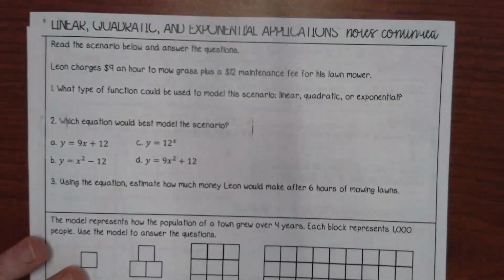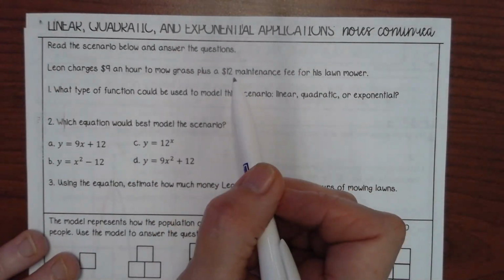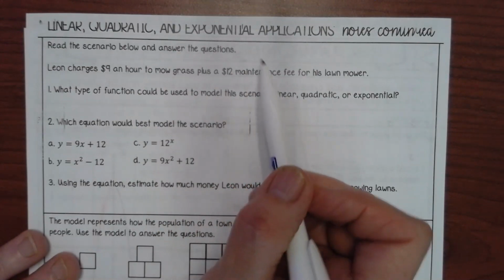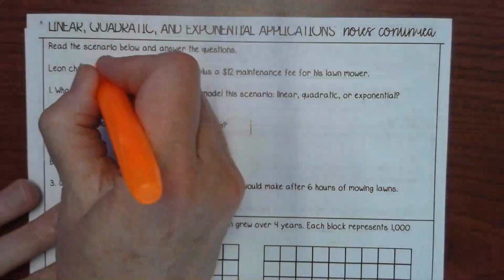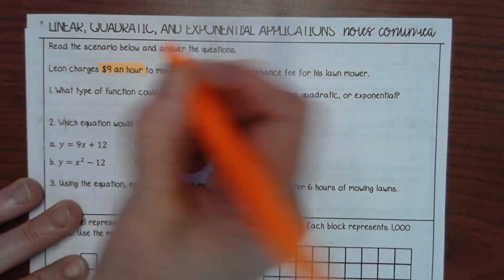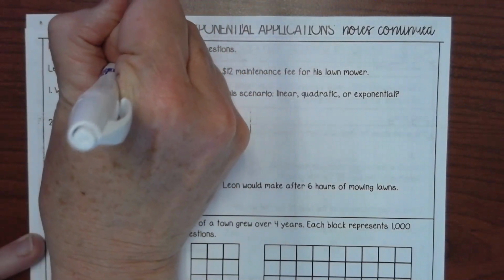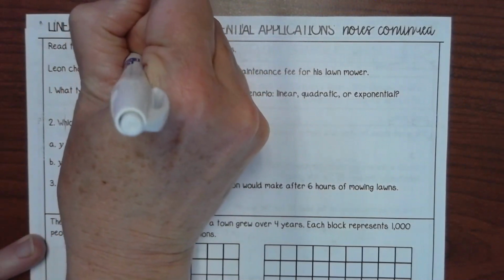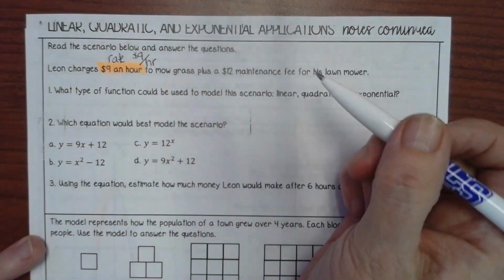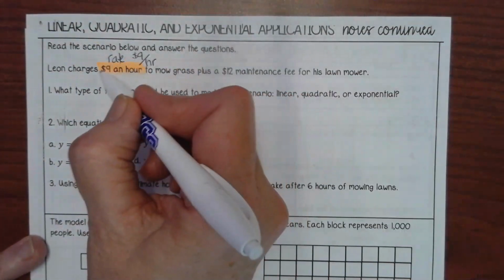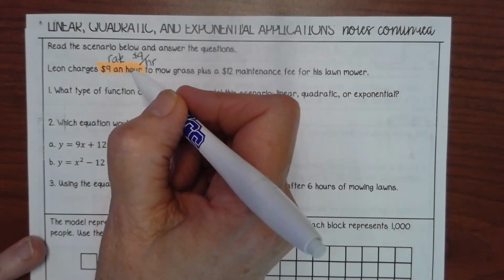So it says Lee charges $9 an hour to mow grass plus $12 maintenance fee. Well, my rate here is $9 an hour. And that rate, the way it's written, $9 an hour, is a constant rate or a constant slope.